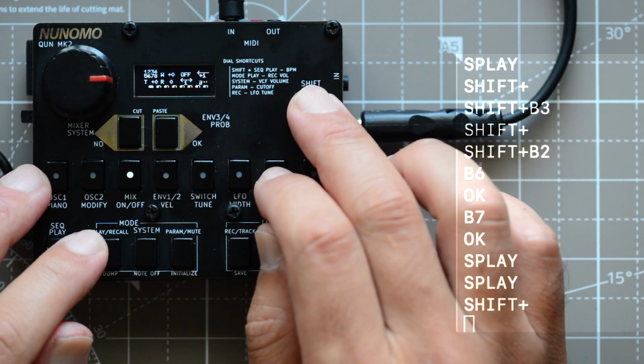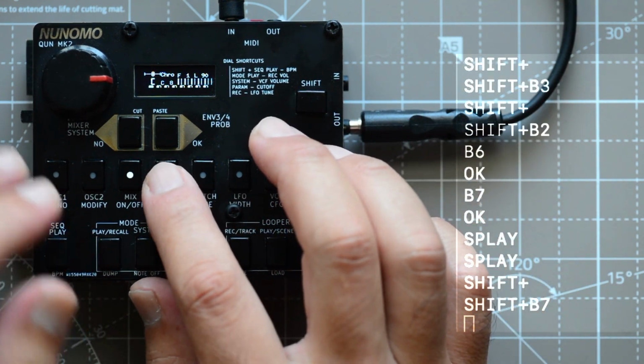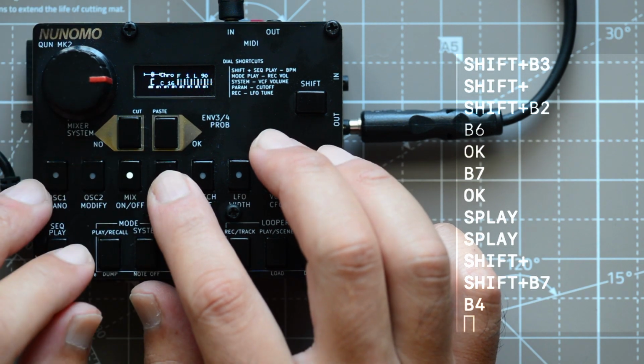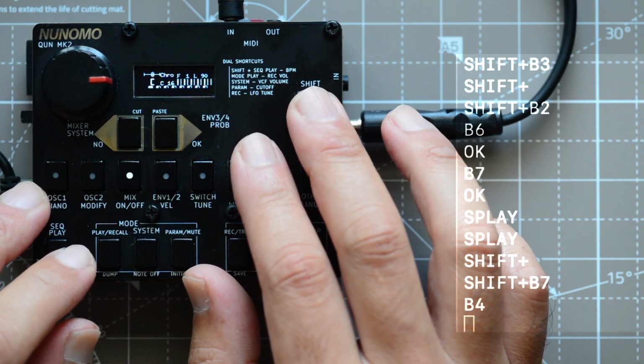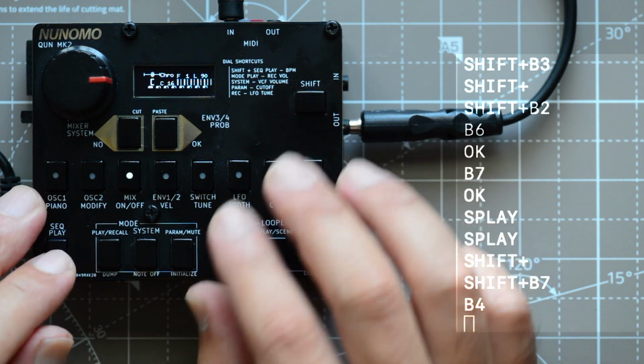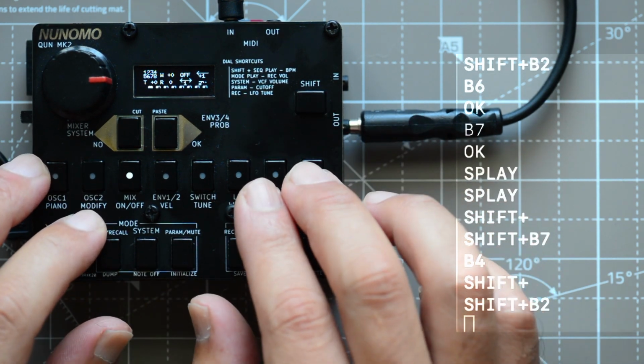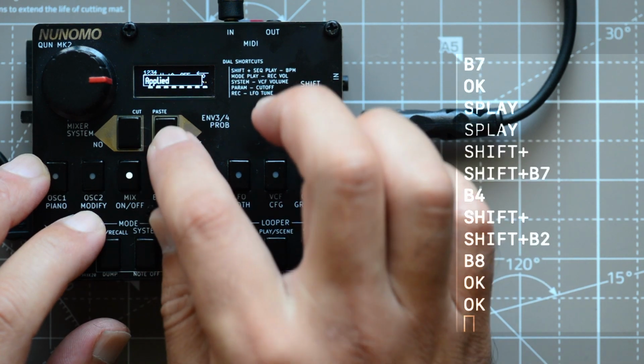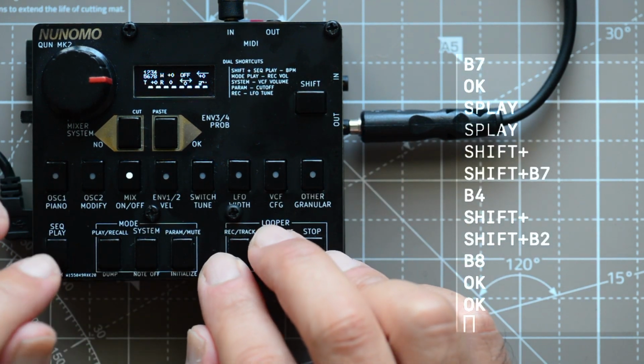sounds fun. And then set the sequence length to 16, then go back to modifier and then apply page 1, and then right now it's like this.